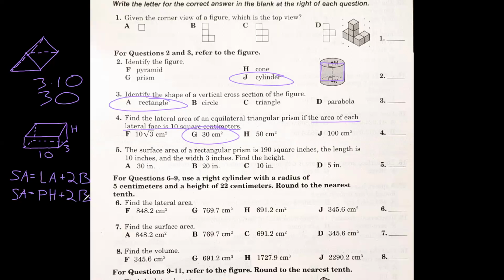All right. First, do we know the perimeter? Well, we have 10, we have 3, the backside would also be 10, and this side would also be 3. Add them all up, 10, 3, 10, and 3 gives us 26. We have the perimeter of the base. Do we have the height? No, that's what we're trying to find. Do we have the base area?